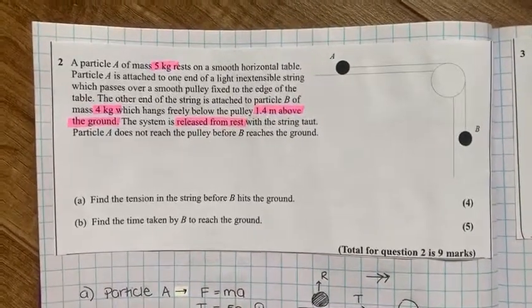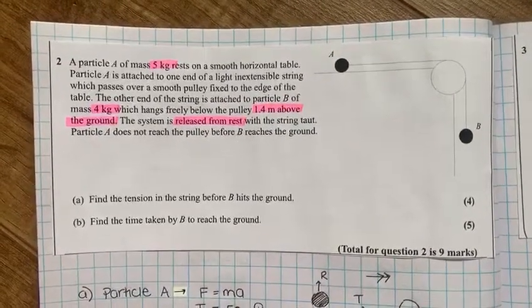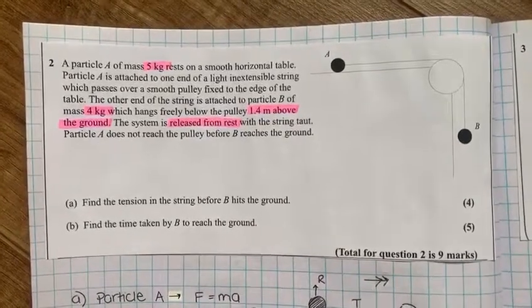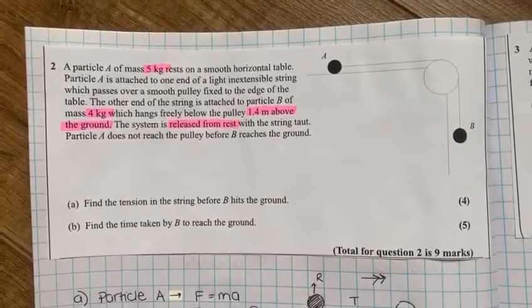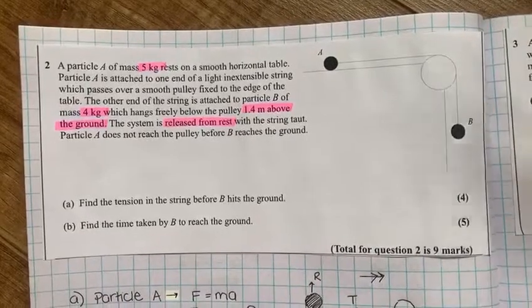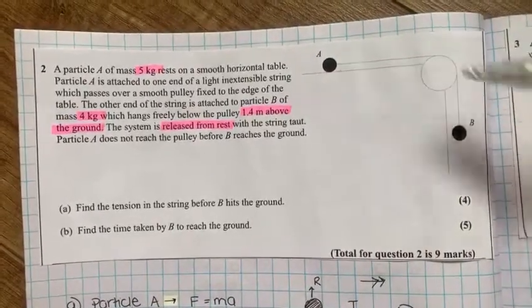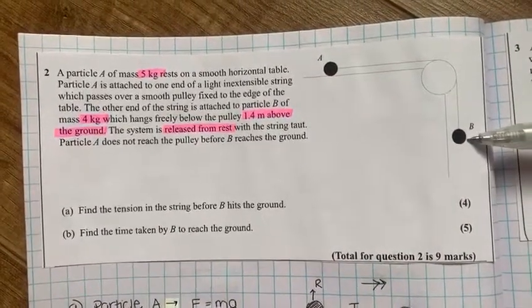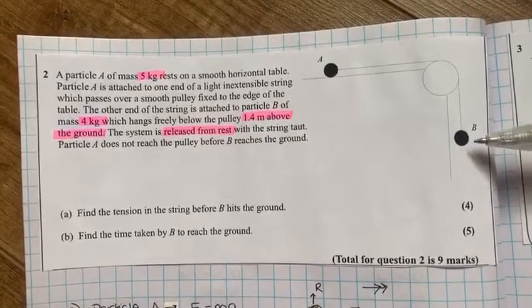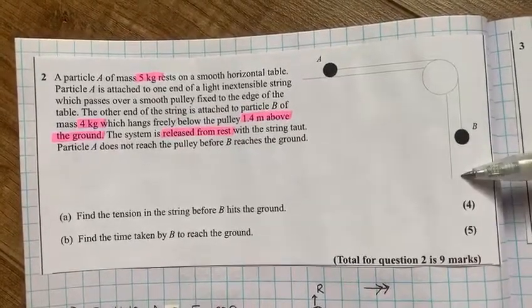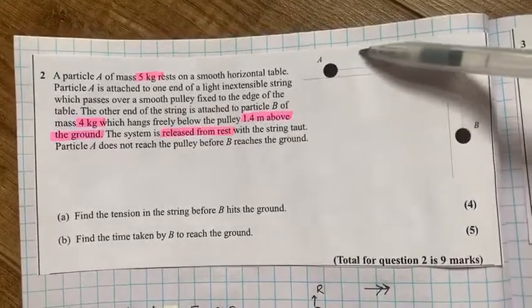Right, let's have a look at question 2, which is another pulley question. This time you've got your pulley on the end of a table. So in this question, the fact that object A is a little bit heavier than object B doesn't actually impact how the pulley moves. We know that gravity is going to pull this object down, which means that this object is going to move towards the right.